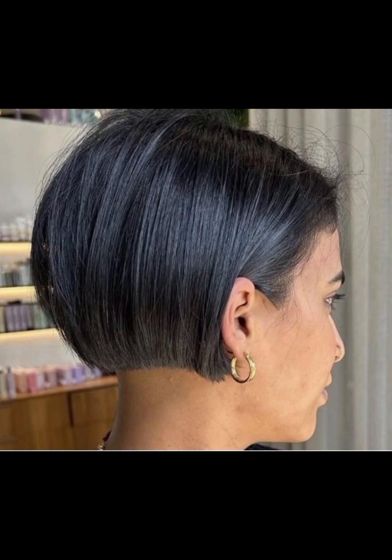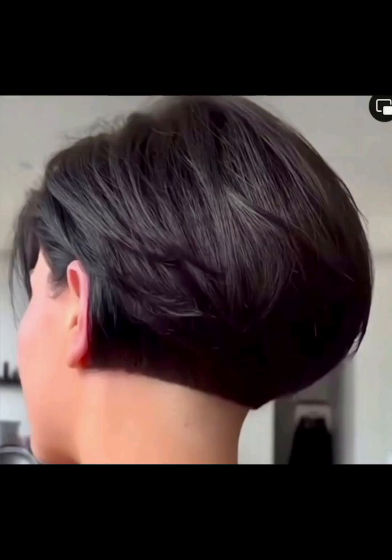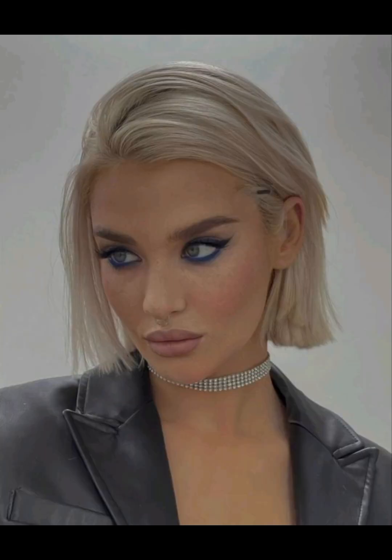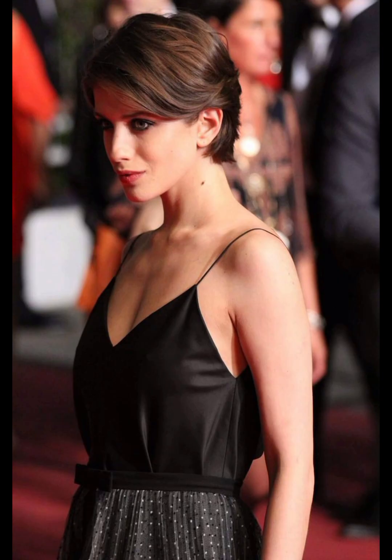You can see in the video how beautifully girls are carrying these hairstyles with beautiful haircut ideas. You can select your favorite haircut and hairstyle idea from my video according to your hair texture, according to your face shape as well, and according to your desired length.